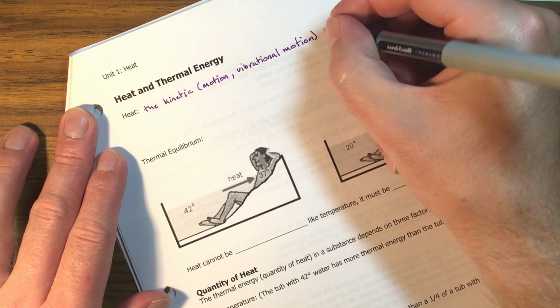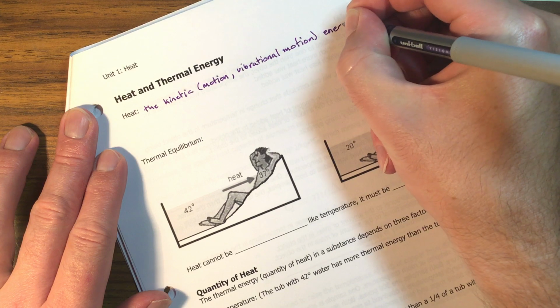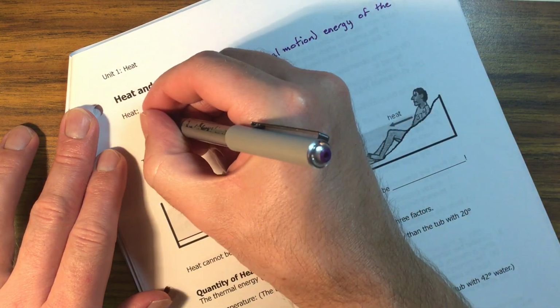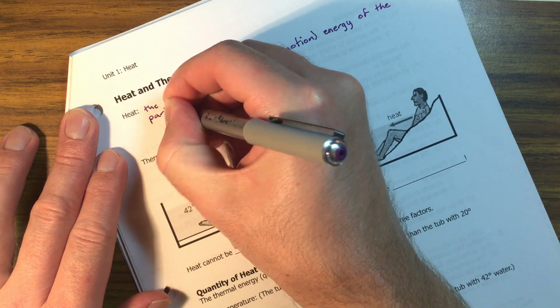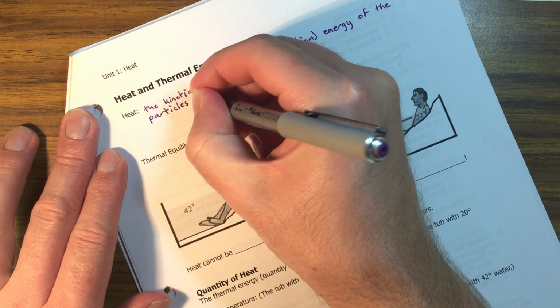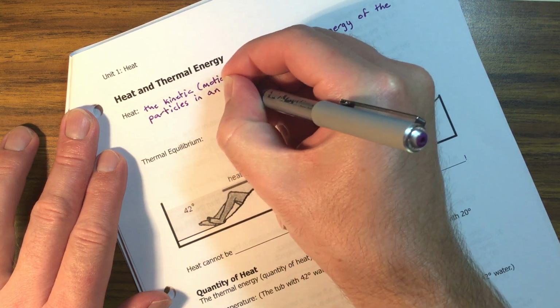The kinetic energy of the particles in an object.